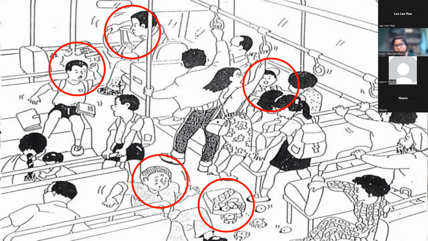There's a woman who's struggling to fall down. Okay, you can say that the woman is trying to maintain her balance or is struggling to maintain her balance.